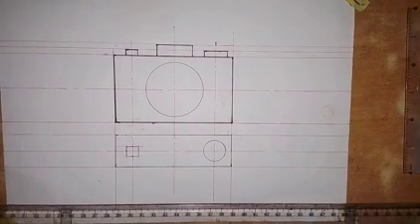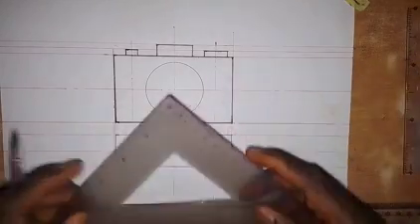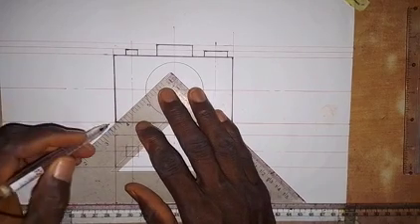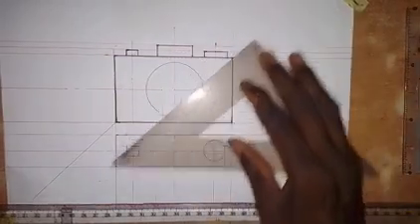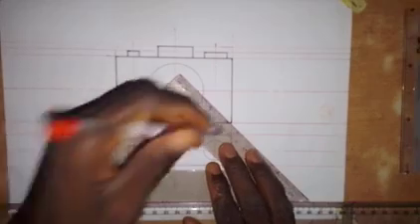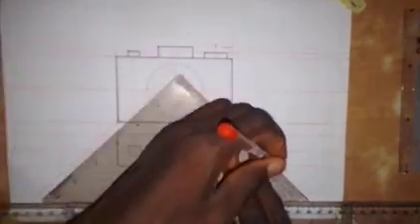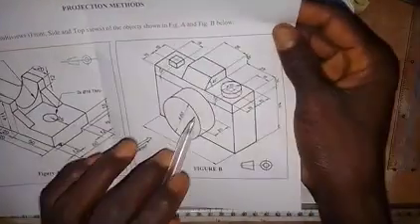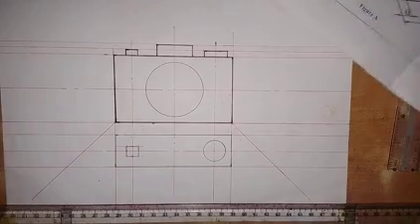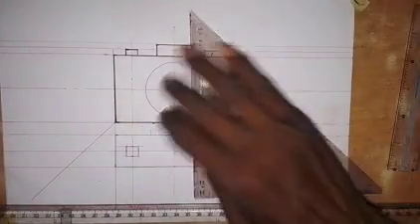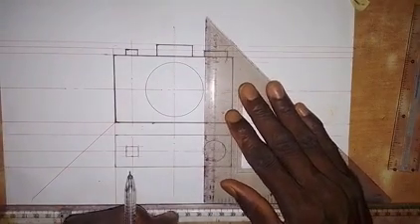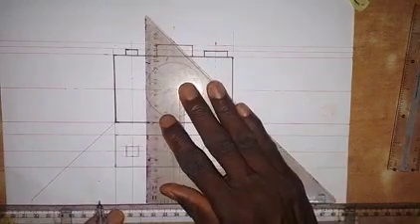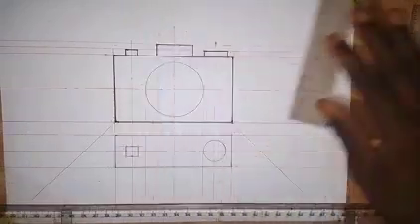To draw the end elevation, since we are drawing first angle projection, I need to draw this line. Okay, and then there's something that I still need to put in the plan which I have not done. I will quickly do it before I go and do the end elevation. As I said, this part is going to give us a rectangle in the plan. So what we just need to do is to draw a vertical line from this point on the front elevation, and also from this point on the circle in the front elevation.